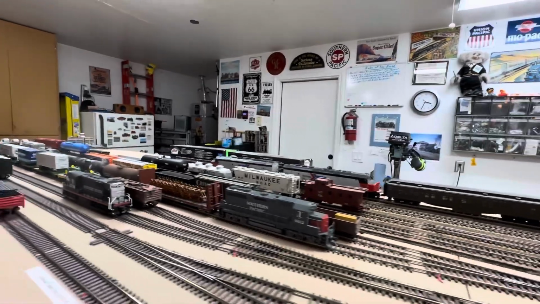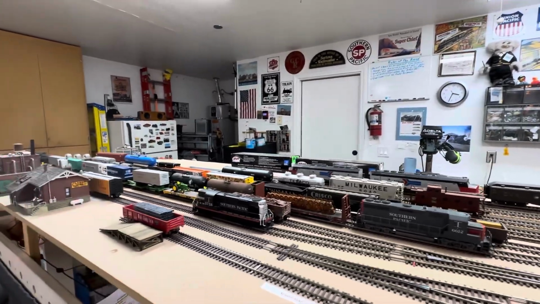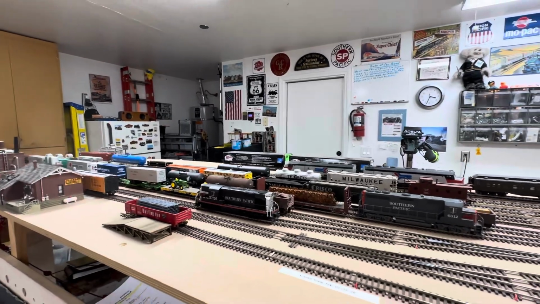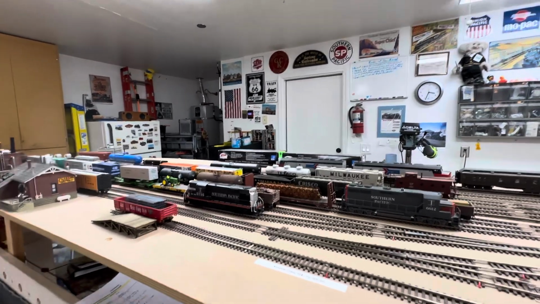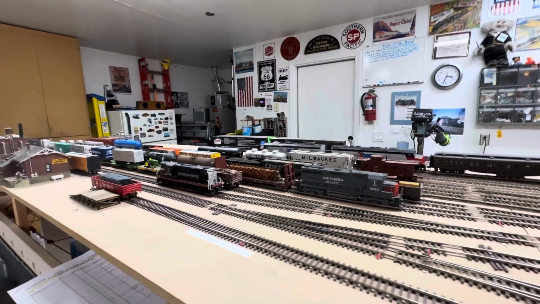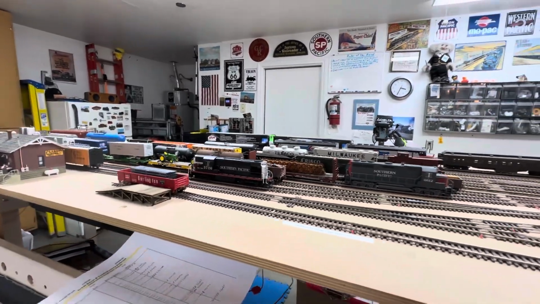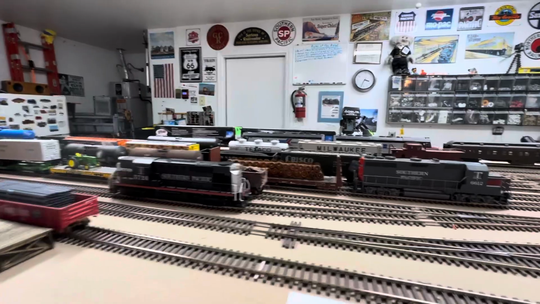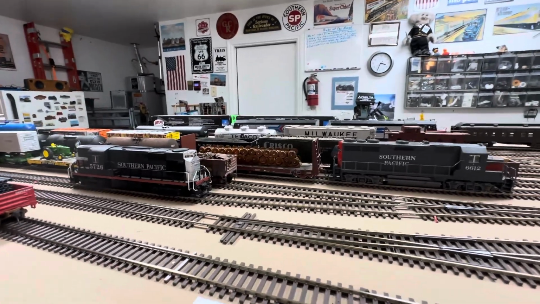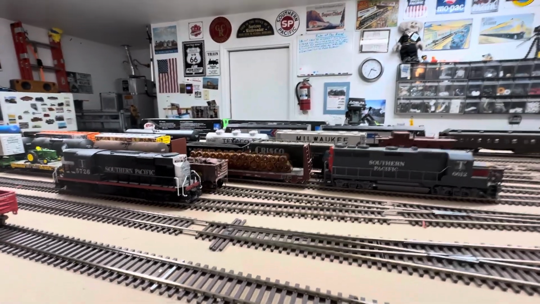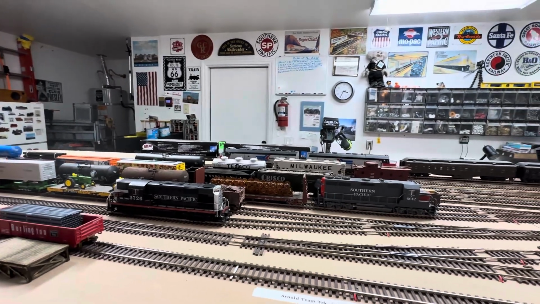So you're probably thinking, boy, this guy really likes Southern Pacific. Well, they're the railroad I grew up with. And I really like the SP, but the locomotives you see here were picked by what I call the power desk. I have a tab in my spreadsheet with all my locomotives on it.